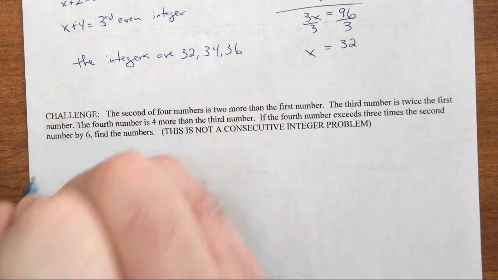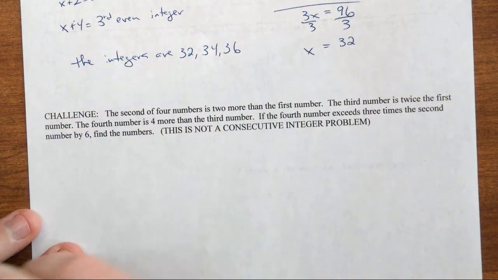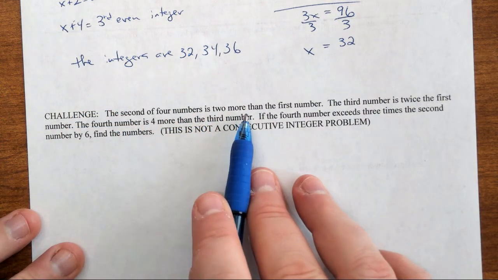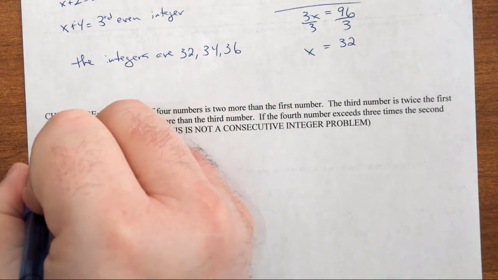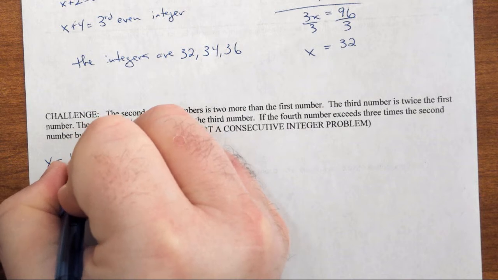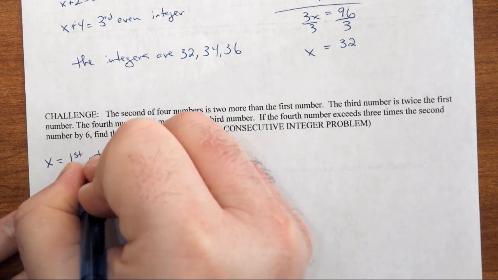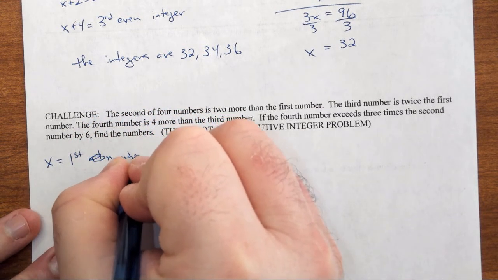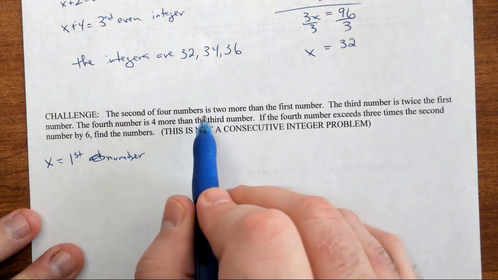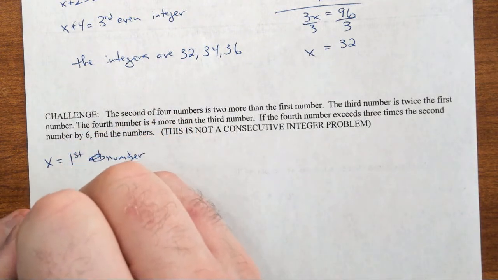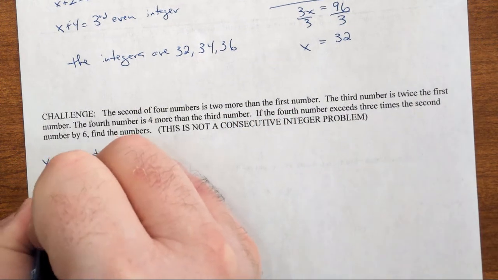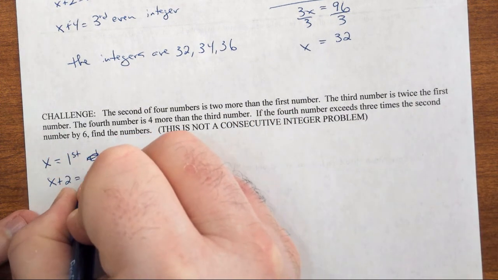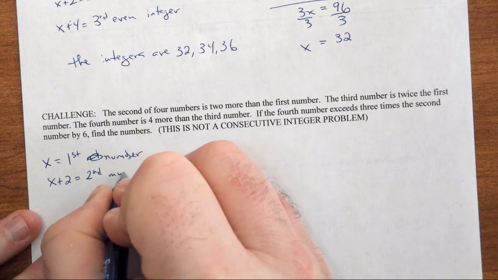So we're going to let x, first we have to start with one of them, okay? It says the second of 4 numbers is 2 more than the first number. So we need to know the first number, obviously, first. So x is equal to the first number. So the second number equals 2 more than the first number. So that would be x plus 2. That's the second number.